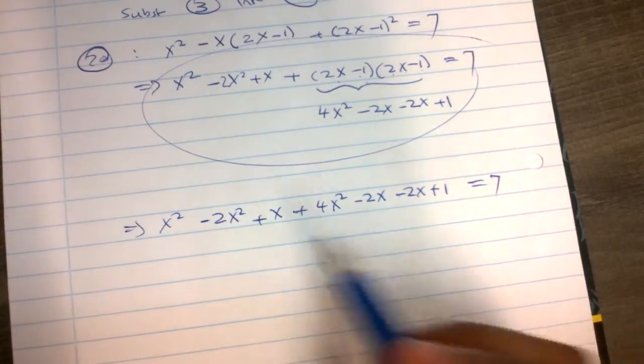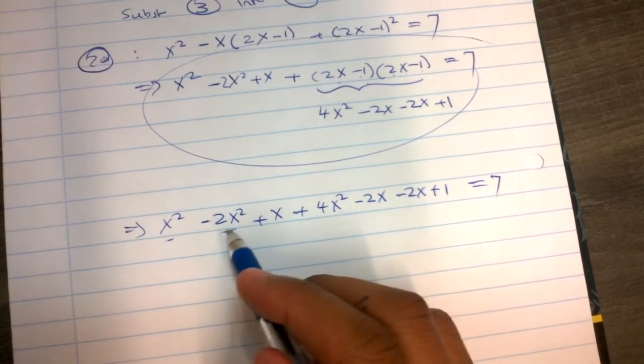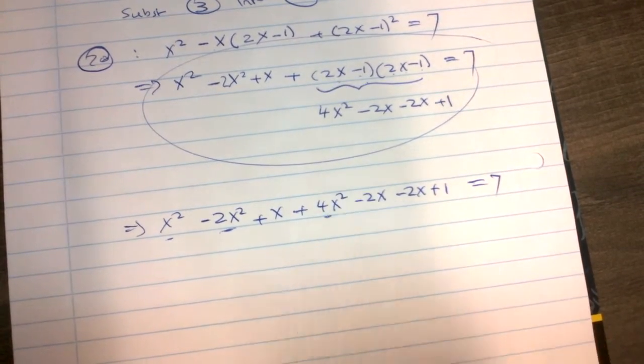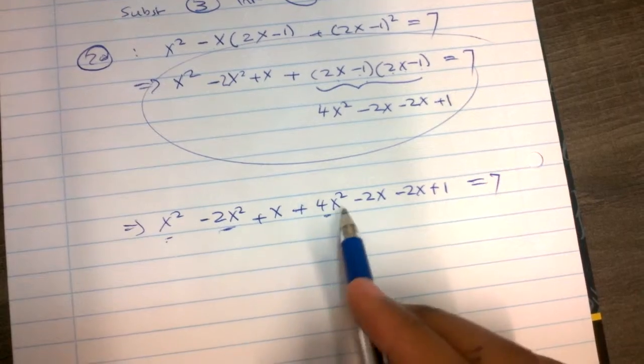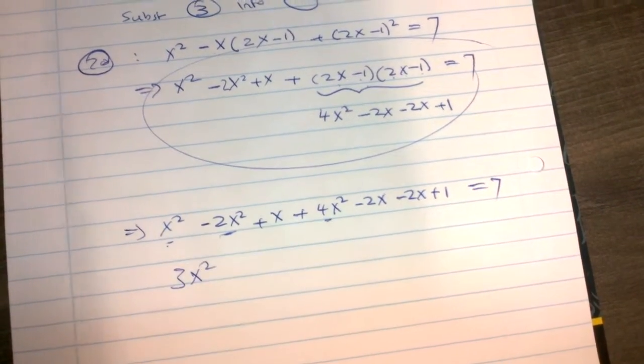What do you notice? You've got x squared, minus 2x squared and plus 4x squared, which add up to 3x squared.